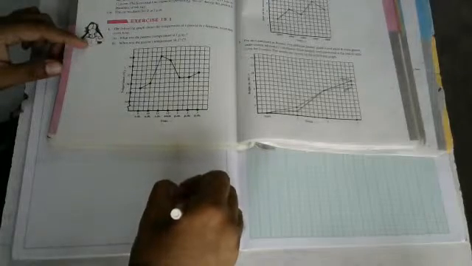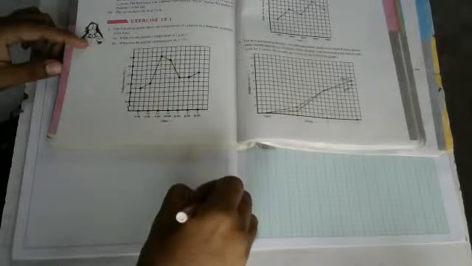So this 1 p.m., they want us to know what the temperature is. This 1 p.m. resembles the temperature in between 36 to 37, so it will be 36.5. Understood? This will be 36.5. So in the answer you will just write 36.5, like question number 1A, that is 36.5. You just have to answer this one.